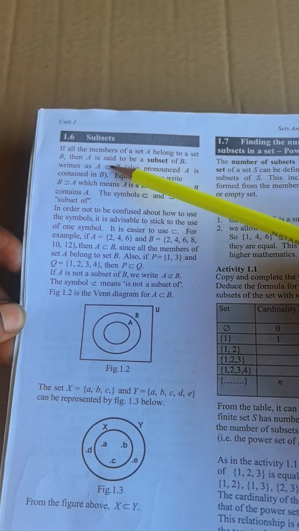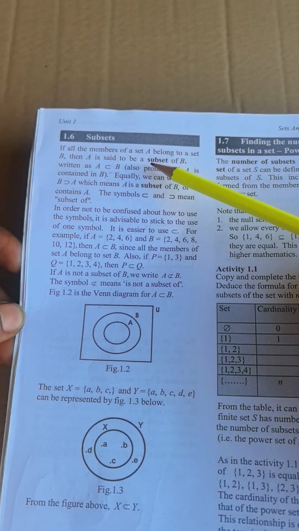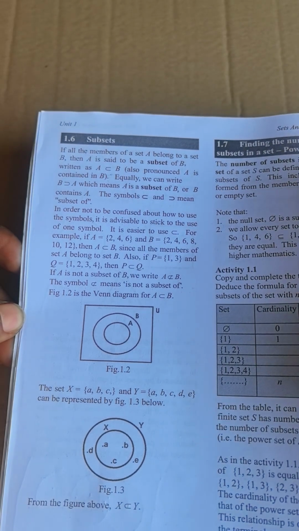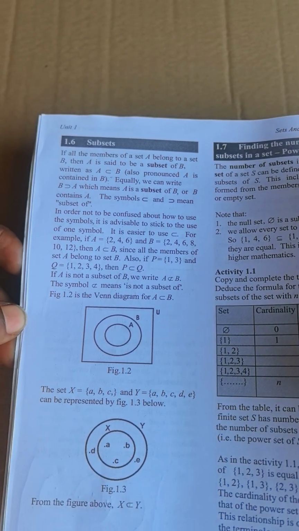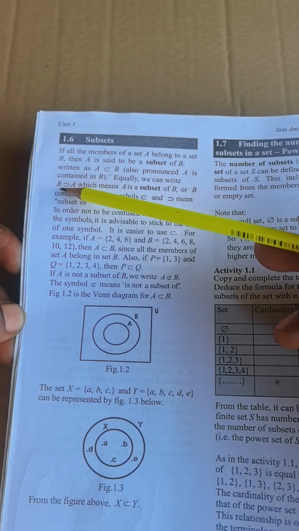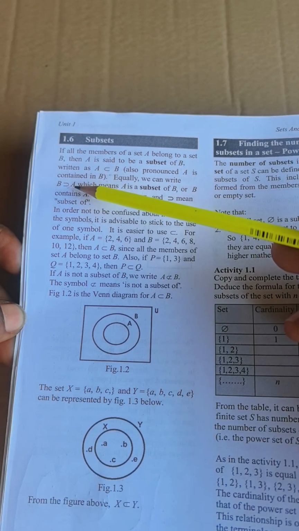A with a sign going inward and then coming out means A is contained in B. The reverse can be written B with the sign, A.